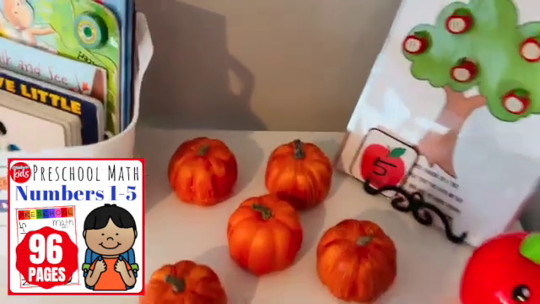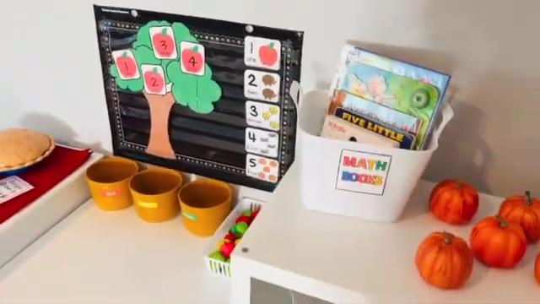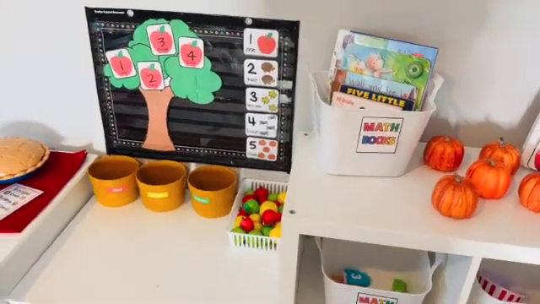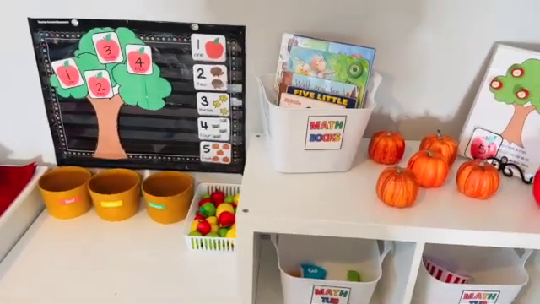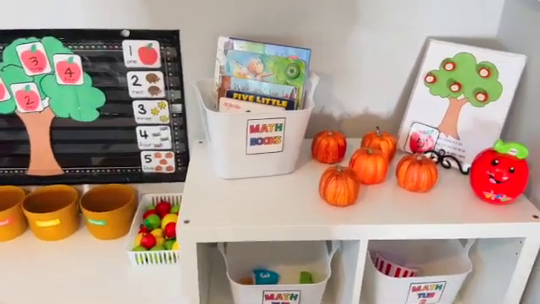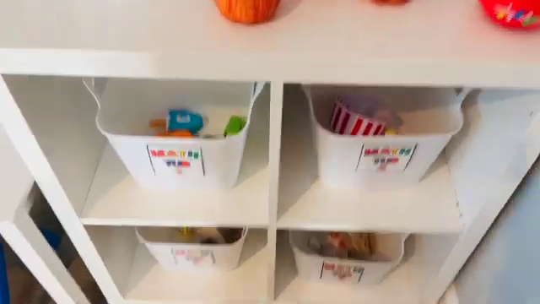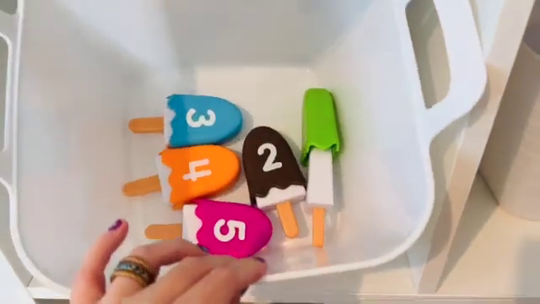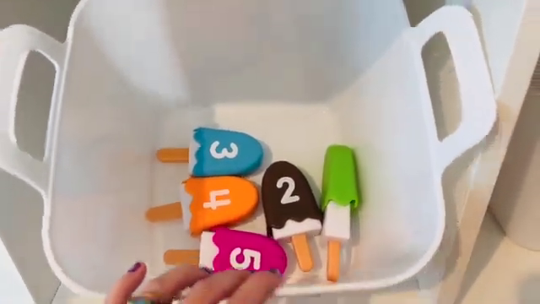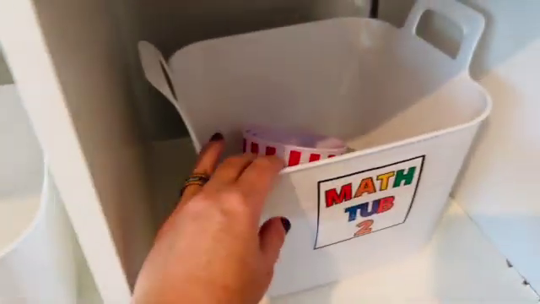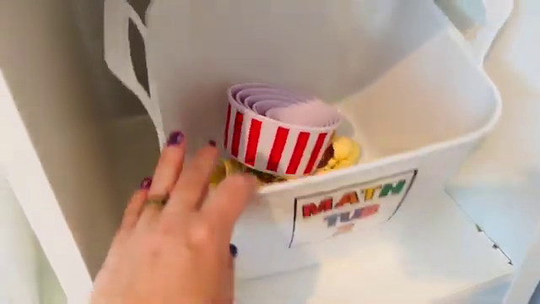And so when we have our math lesson tomorrow, we'll be adding our number 5 to our apple tree. And then next week we'll be reviewing numbers 1 through 5, and then we'll be moving on to our unit 2, which is shapes and sorting. In our math tubs this week, we have our counting popsicles, our popcorn counting.